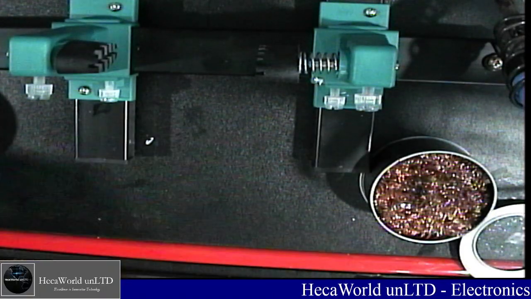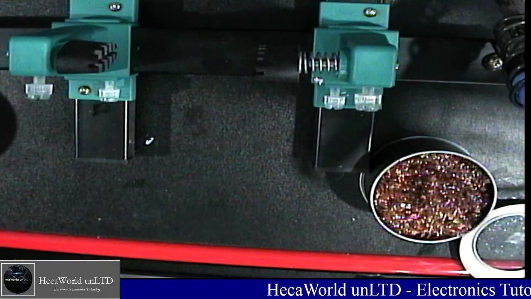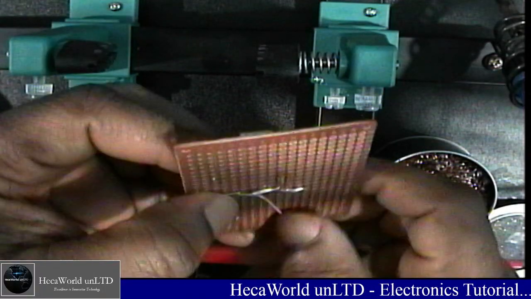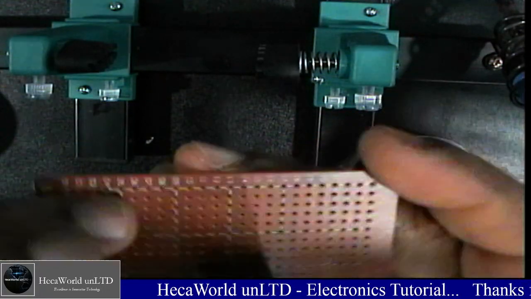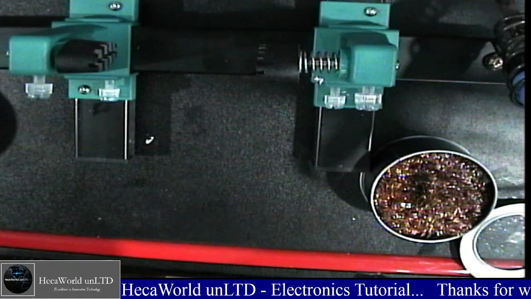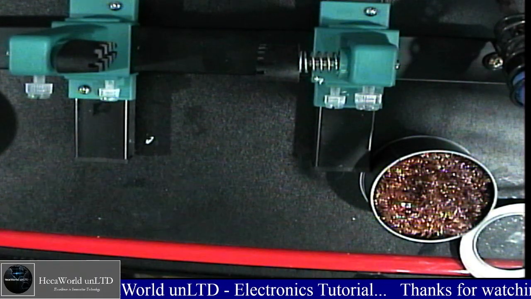All right, I need a cutter to cut off the excess leads. So let's get a cutter for the leads.